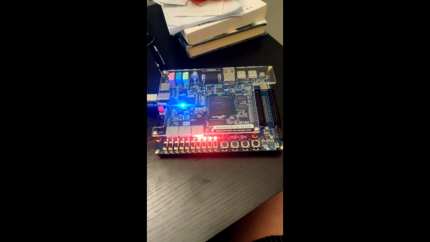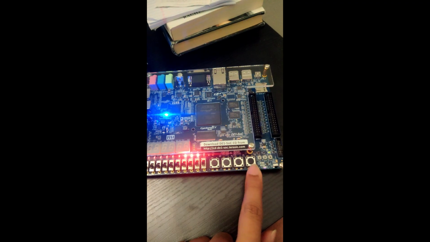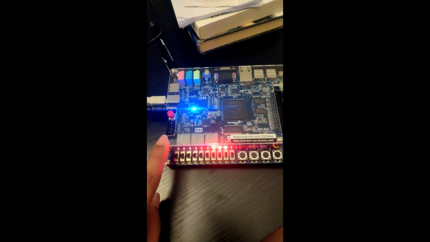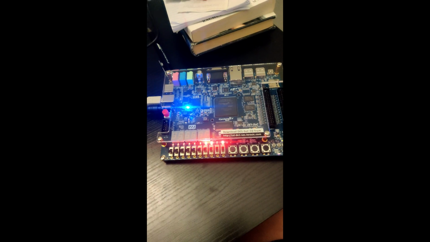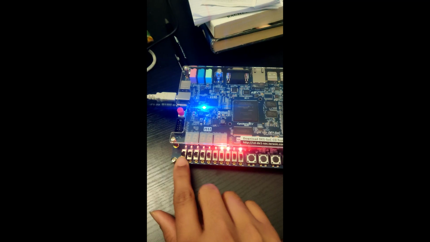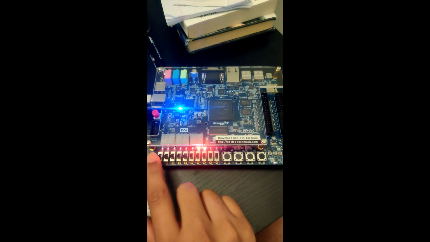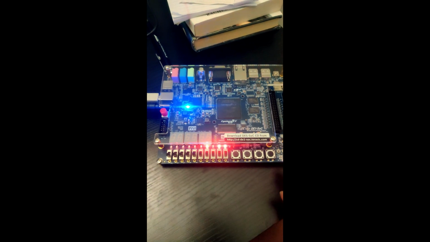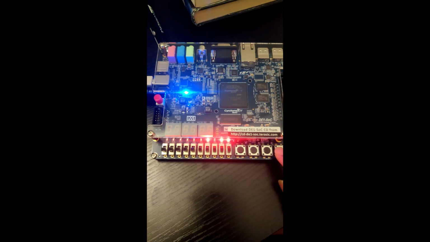Okay, now the push button 0, this one, is assigned to reset, and the switch 9, this switch, is assigned to the direction. Since this is currently 0, it should work as a down counter. So let's reset and check if this is actually working.